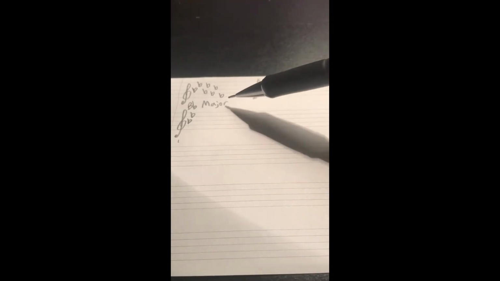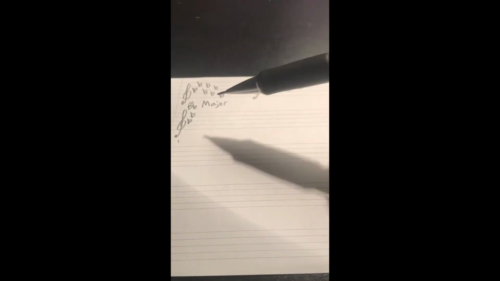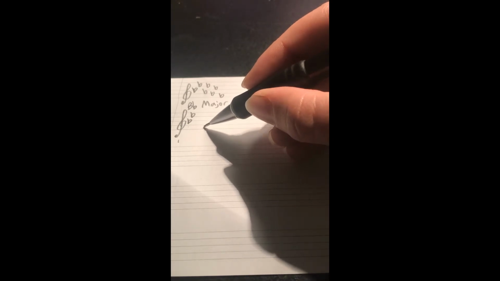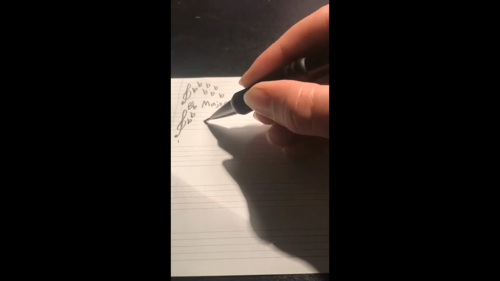So now, in order to figure out its relative minor, which means the minor scale which has the same key signature as the major scale, we need to find the minor scale that has exactly 2 flats like B flat major. Very simple, actually. So first we want to figure out the first note of B flat major, which you basically just pick, B flat.